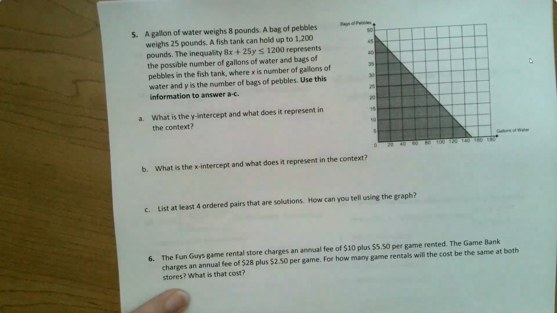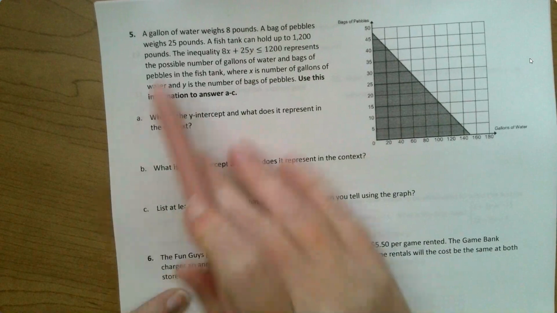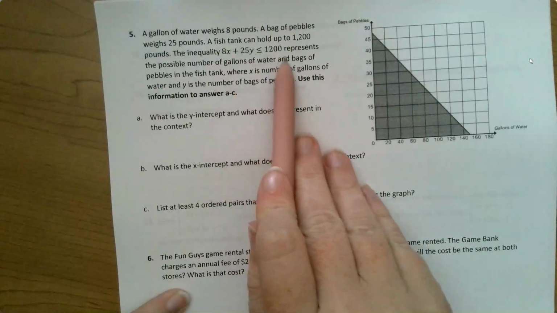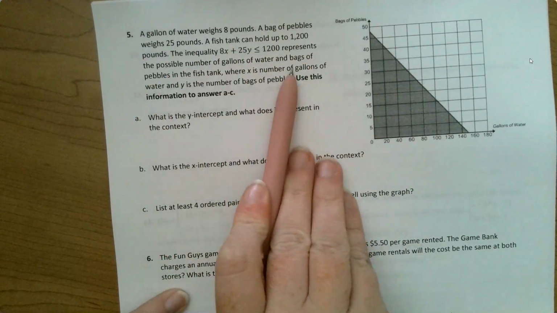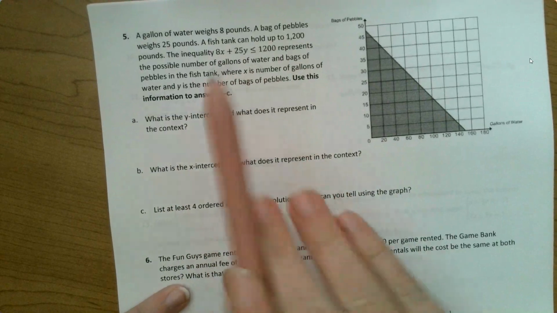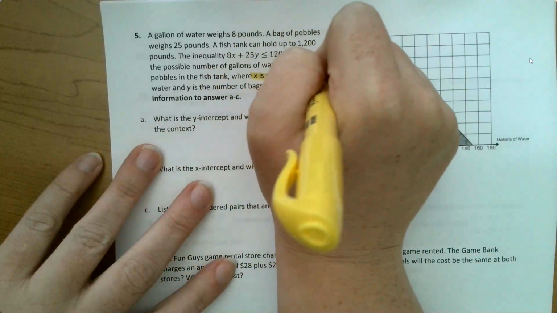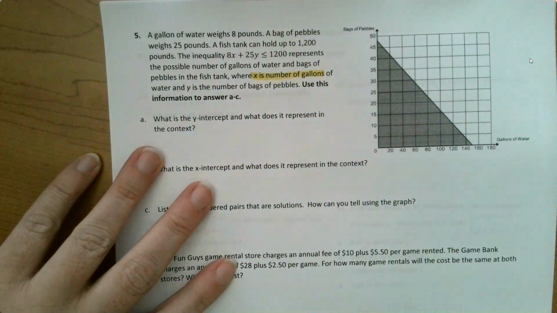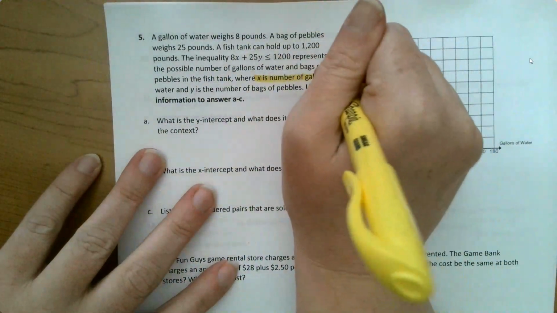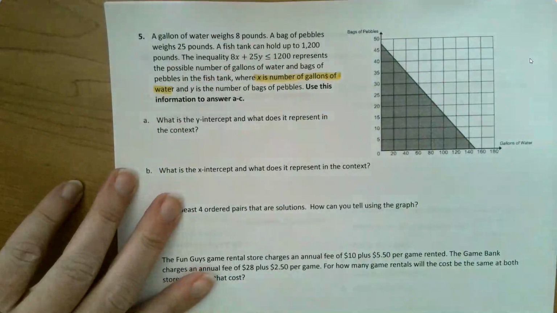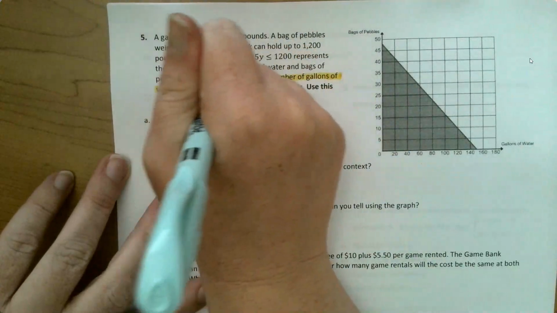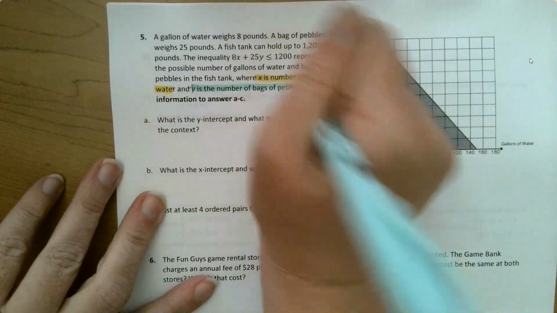A fish tank can hold up to 1,200 pounds. The inequality represents the possible number of gallons of water and bags of pebbles in the fish tank. X is the number of gallons of water. I guess I should put of water. And Y is the number of bags of pebbles.